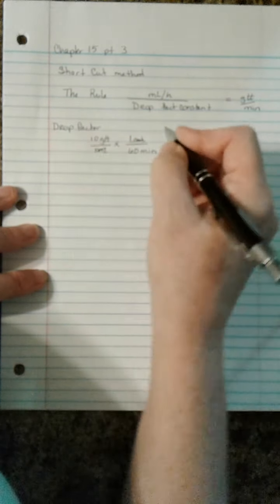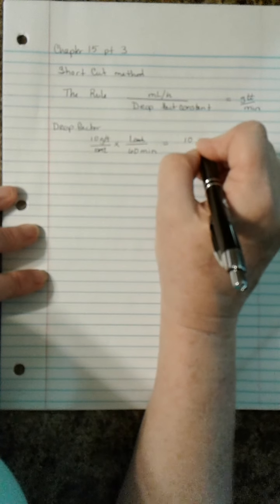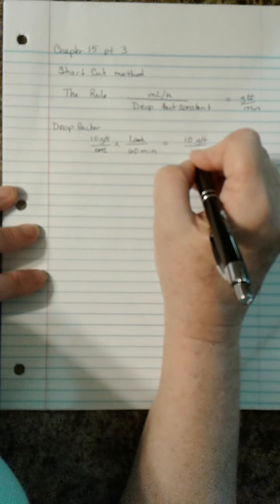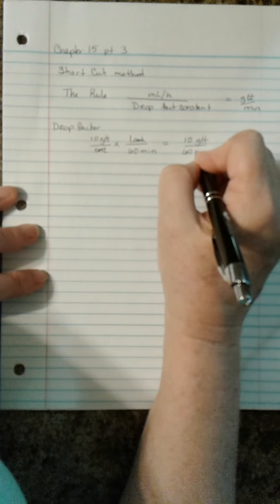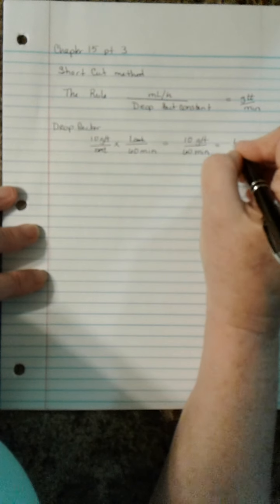My milliliters cancel, and I get 10 drops per 60 minutes, which gives me 1/6 of a drop per minute.